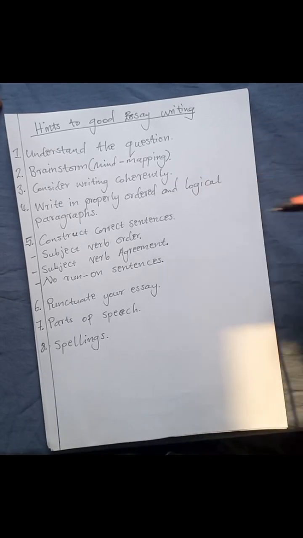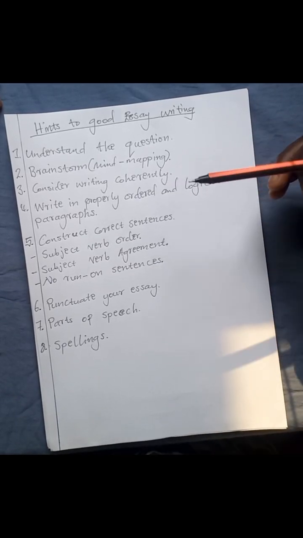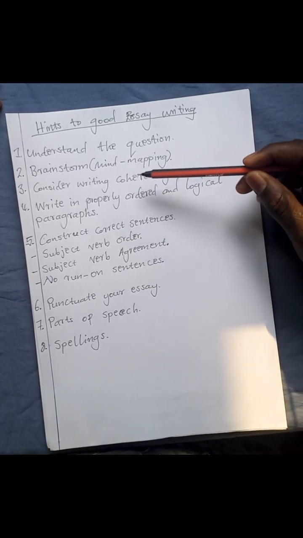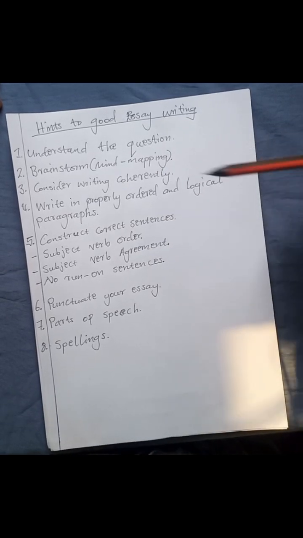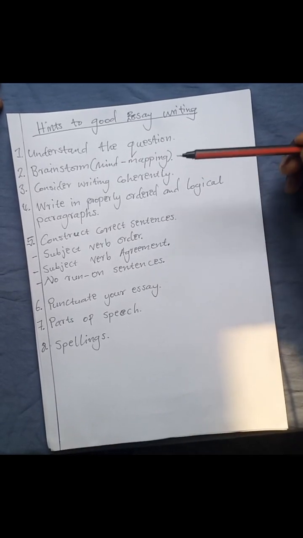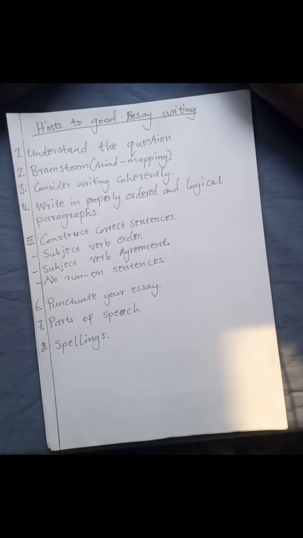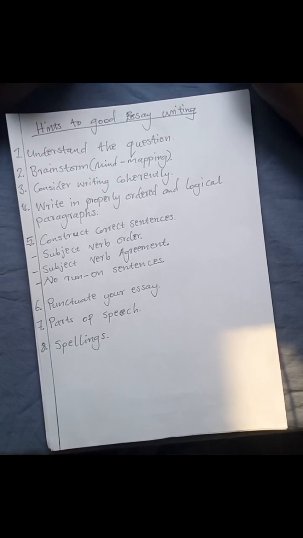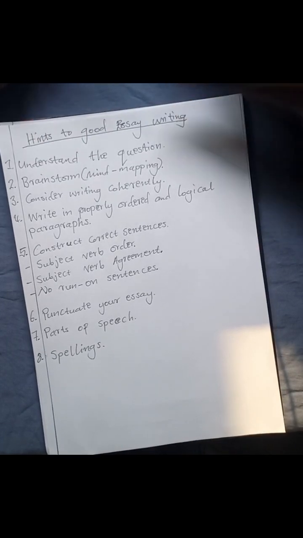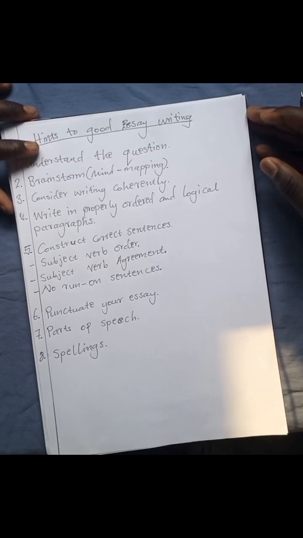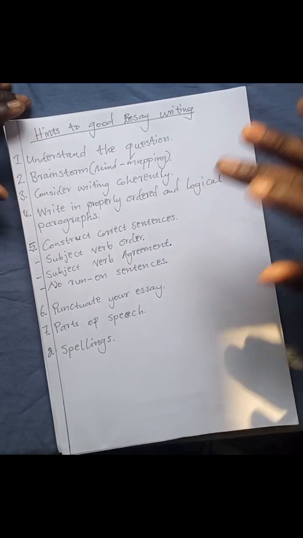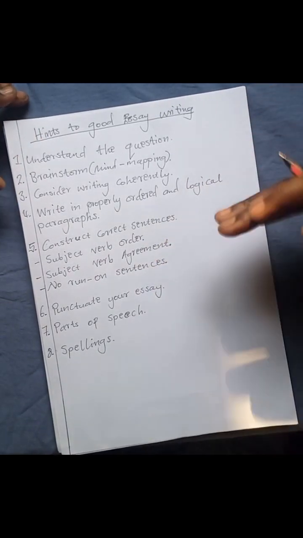Now, we go on to the third point on how to write a good essay. The third one is emphasizing the need to write coherently. Now, when you are writing any type of essay, when you do the brainstorming, your ideas may not be put in order. They're just ideas. You write them in a jumbled manner. But you need to consider which one is going to be first, second, last, just like that.